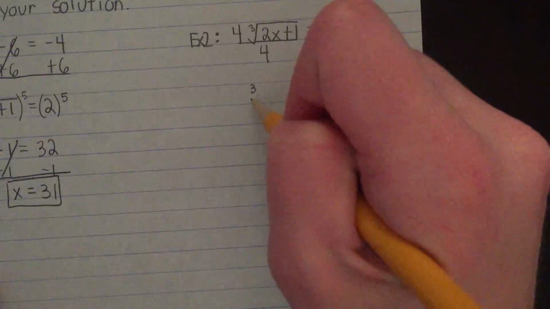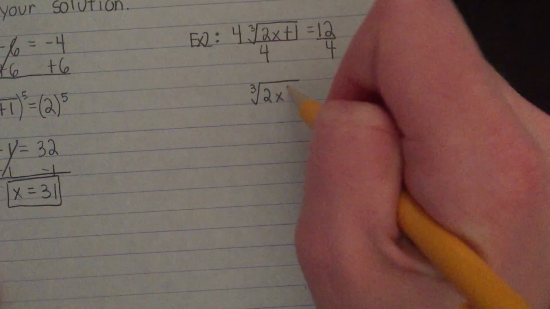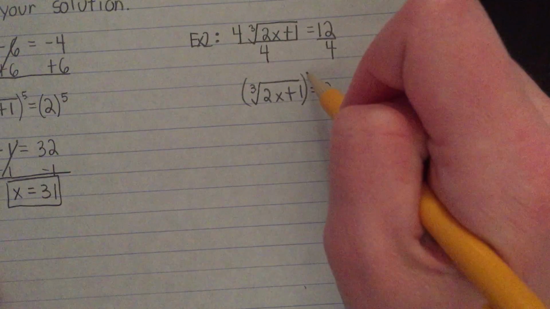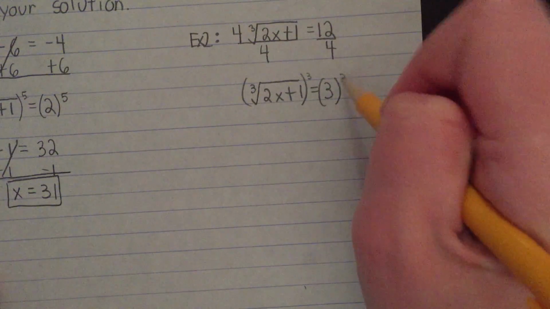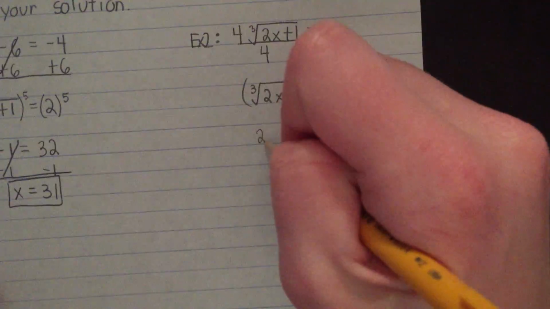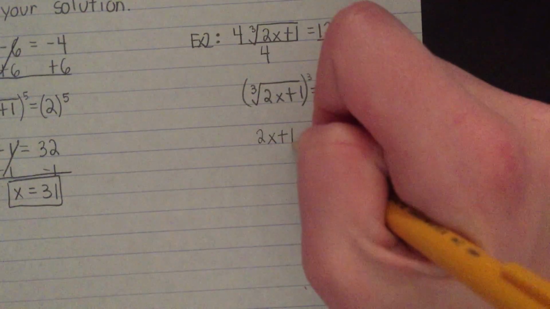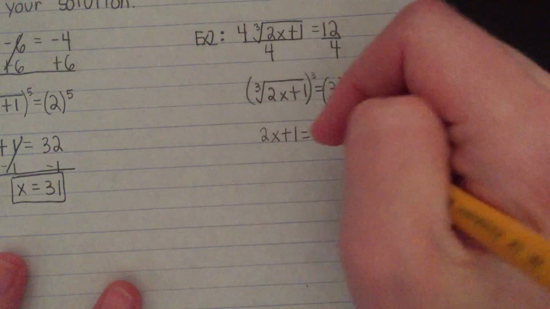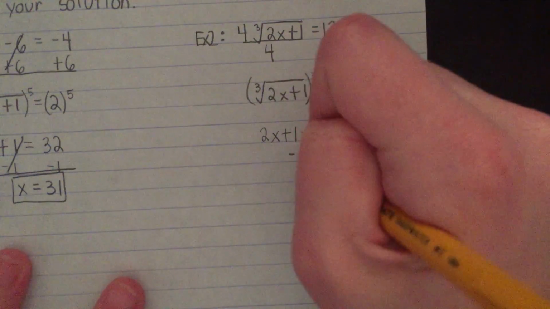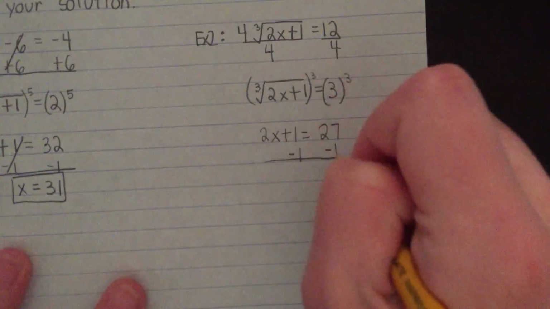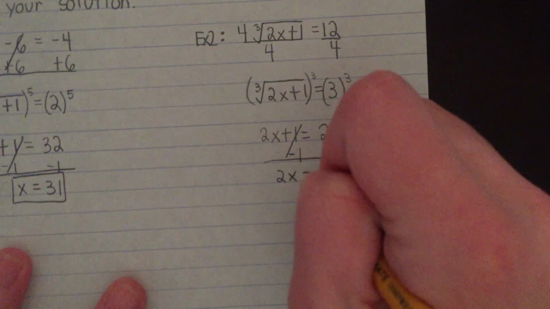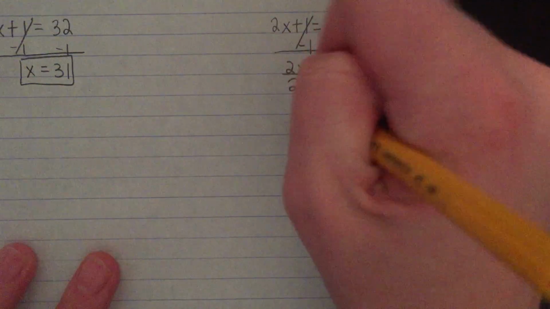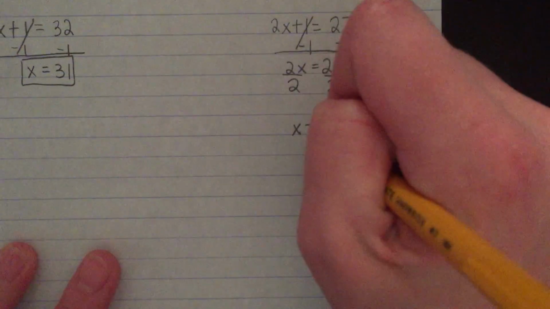And then we have cube root 2x plus 1 equals 3. Raise both sides to the third power to get rid of that cube root. So we have 2x plus 1 equals 27. Subtract 1 each side. You get 2x equals 26. Divide by 2 on each side. You get x equals 13.